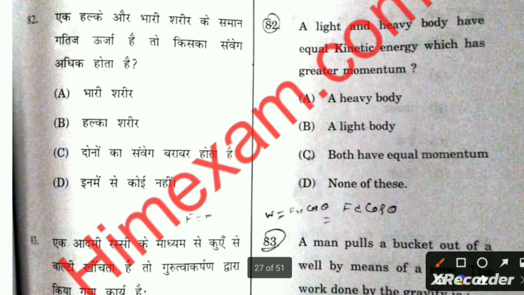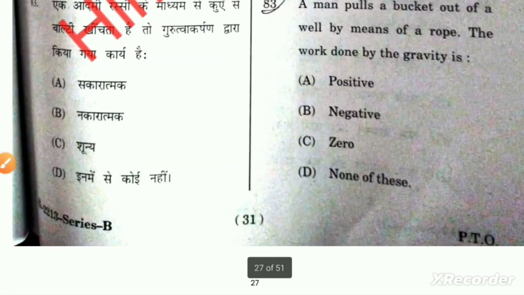This is a very important question. There are two bodies, a heavy body and a light body, and these two bodies have equal kinetic energy. Which of the following has a greater momentum? Which body has a greater momentum? The first is heavy body, the second is light body, the third is these two bodies have equal momentum, and the fourth one is none of these. The light body and heavy body have equal kinetic energy, which means the light body has a greater momentum. So B option is the right option. So move to the next question.